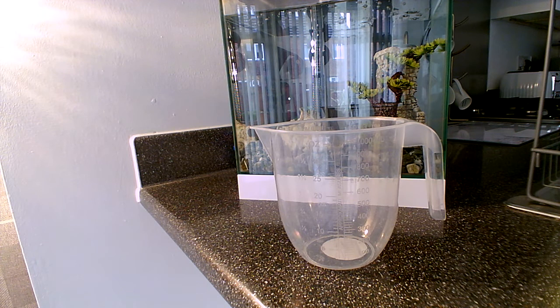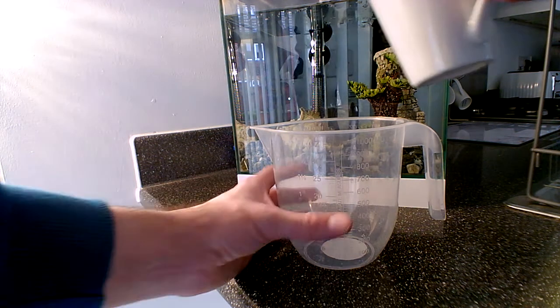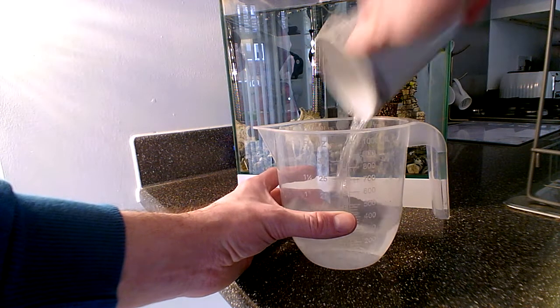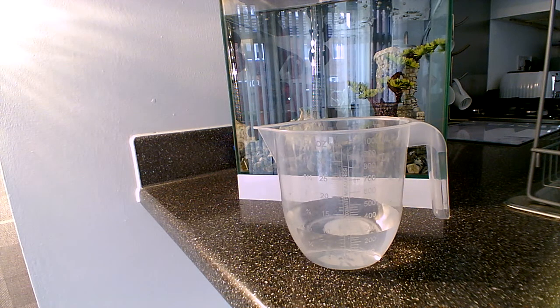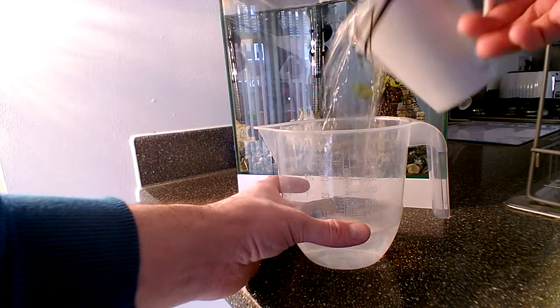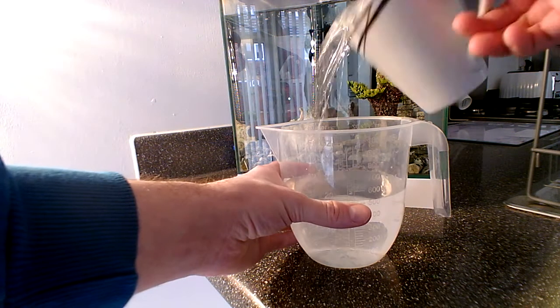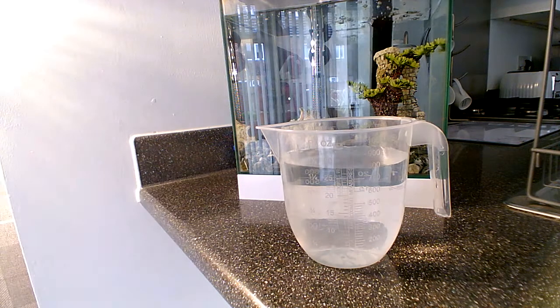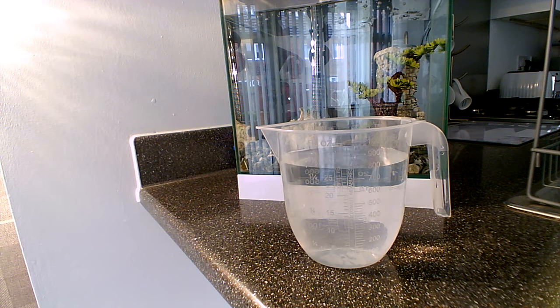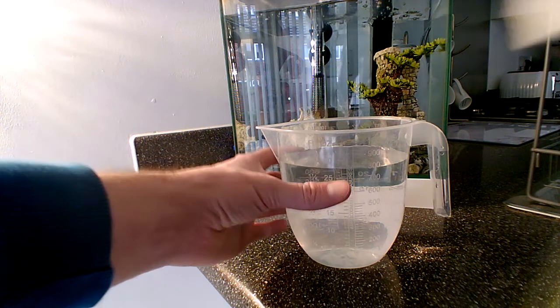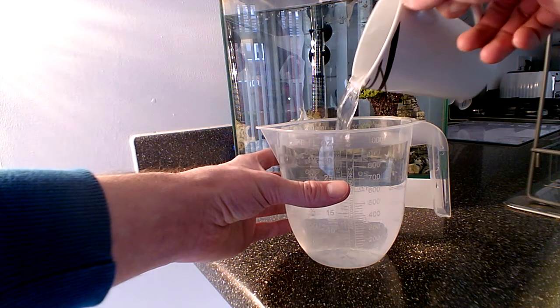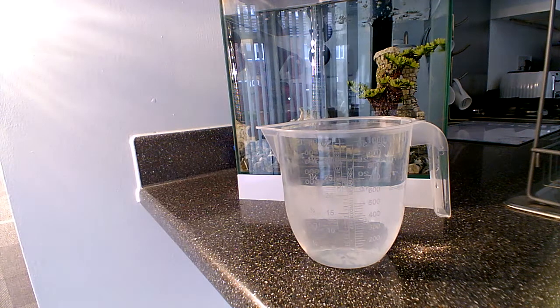There's 1 cupful, 2, 3, and that took 4 cupfuls to make it full to the top.